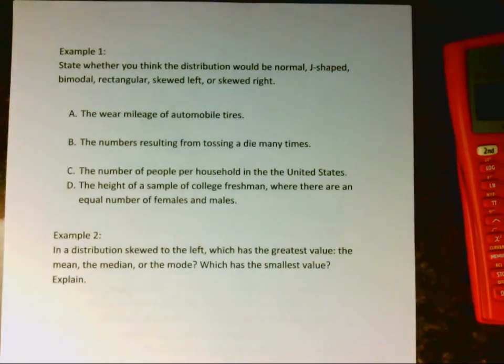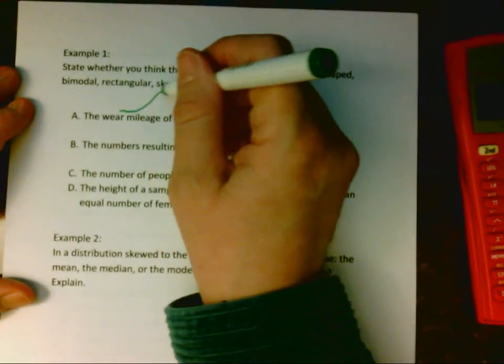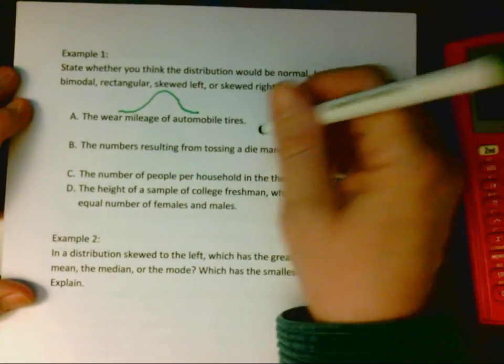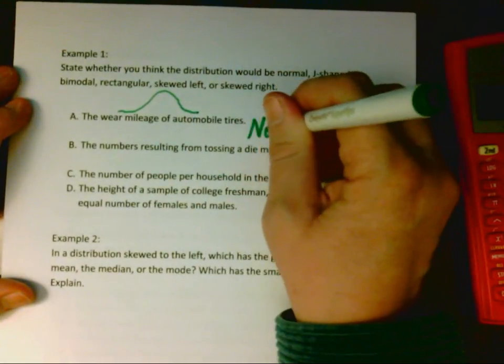And the first thing we're supposed to tell is the wear mileage of automobile tires. Okay, they should wear out pretty evenly. Very few will wear out at the beginning. A lot will wear out at around the warranty limit, somewhere around there. And then some will even make it further than that. So this distribution would go kind of like this.